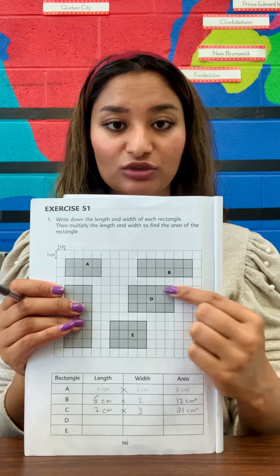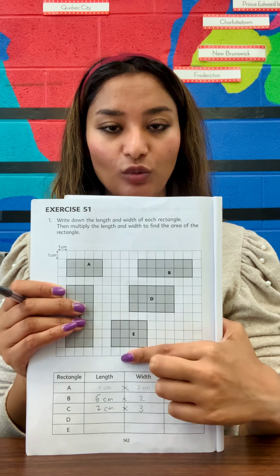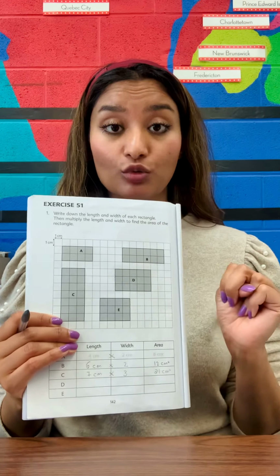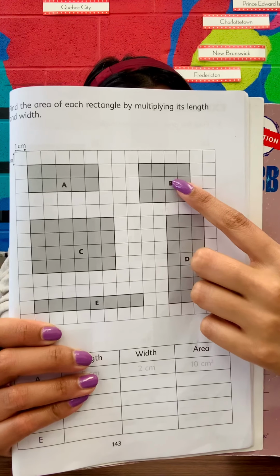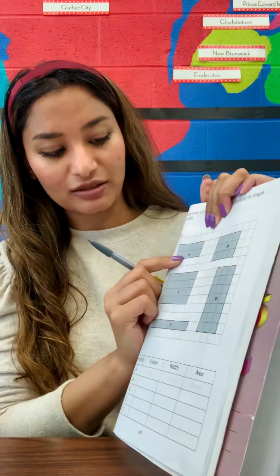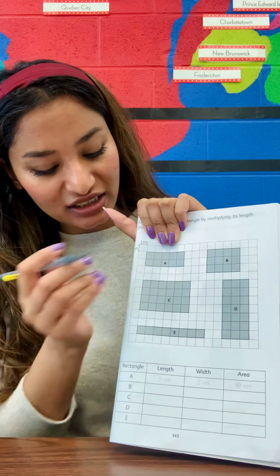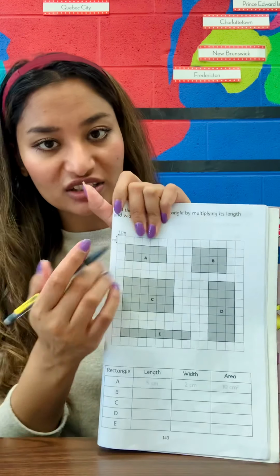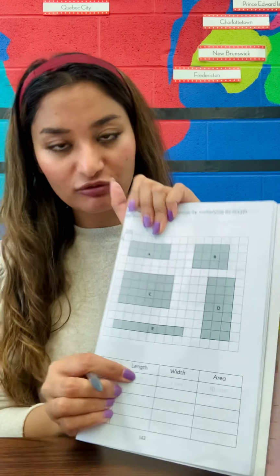So you're going to count the length and see the width, and then you're going to multiply both of these. You're going to multiply length and width, and that will give you your area. Now let's look at page 2. Again, you have to do the same thing. They have done the first one for you. So they did A, they looked at length and they counted. So 1, 2, 3, 4, and 5. They wrote down 5.